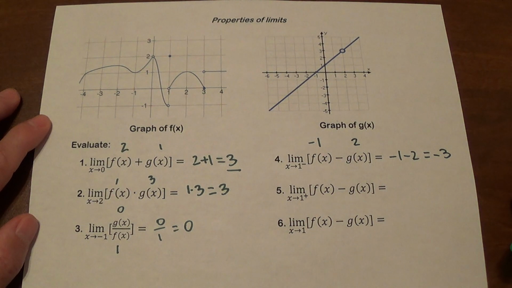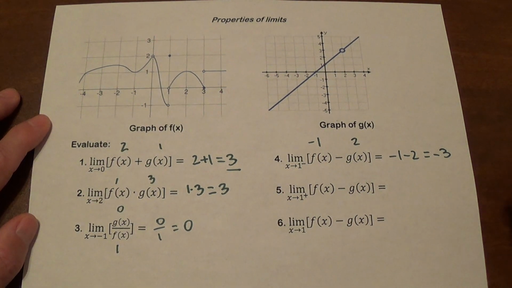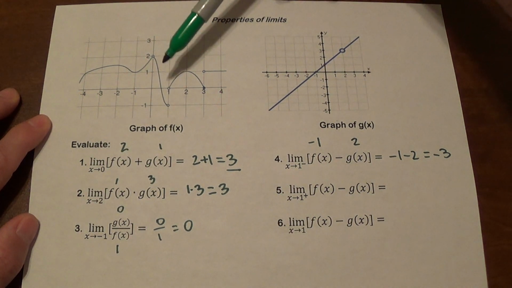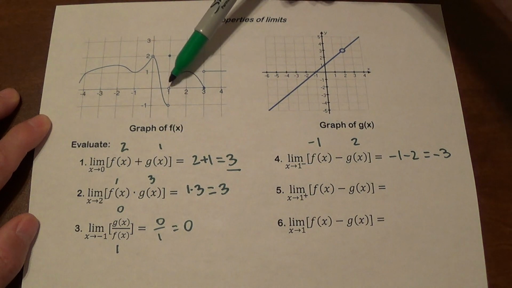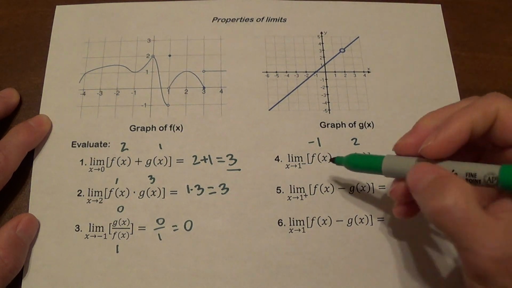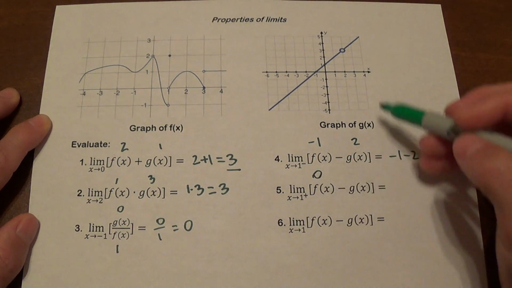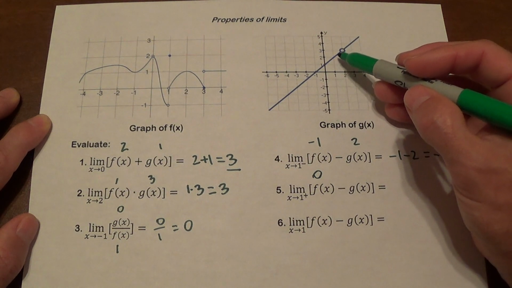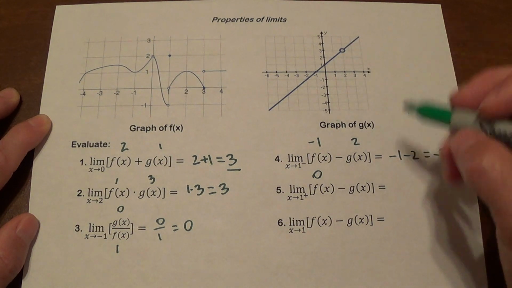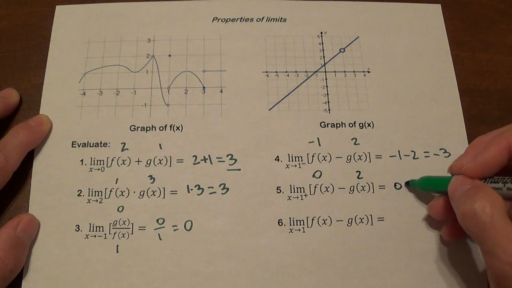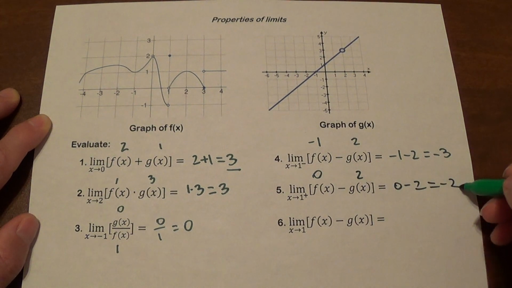Same expression, f of x minus g of x, but we're approaching 1 from the right. When you approach 1 from the right, f of x is going to approach 0, right? And g of x is still going to approach 2. So 0 minus 2, which is negative 2.